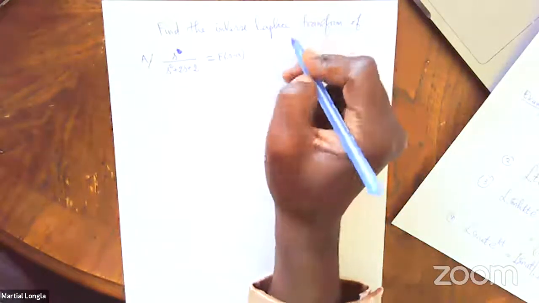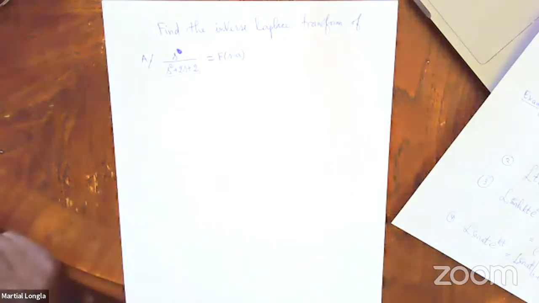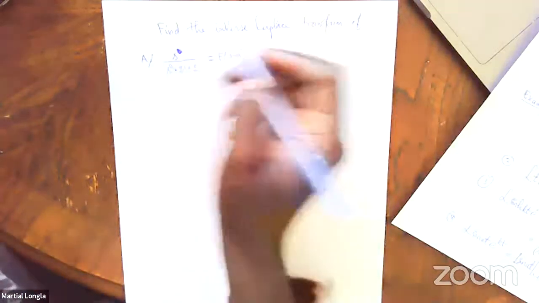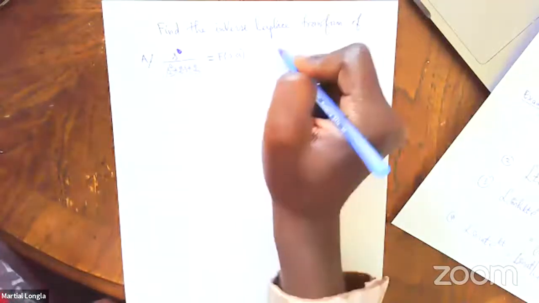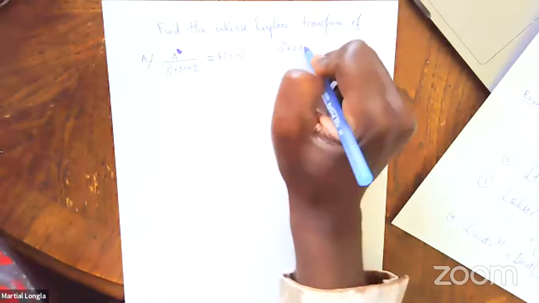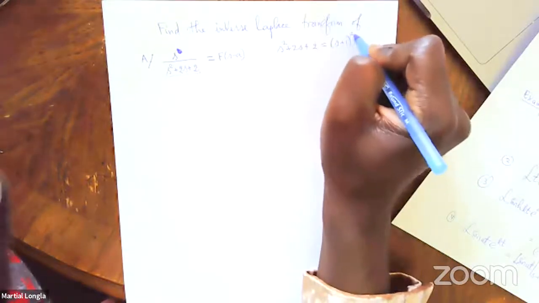And so if that was something with s minus a, what would be a? Here we would take s squared plus 2s plus 2 and say this is (s plus 1) squared plus 1.